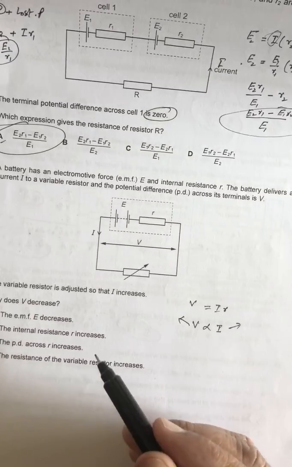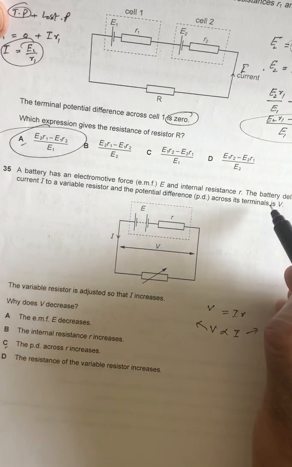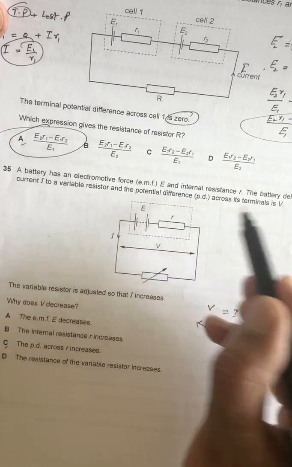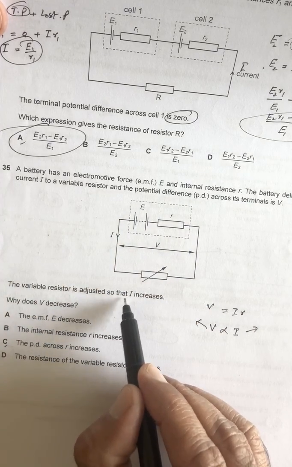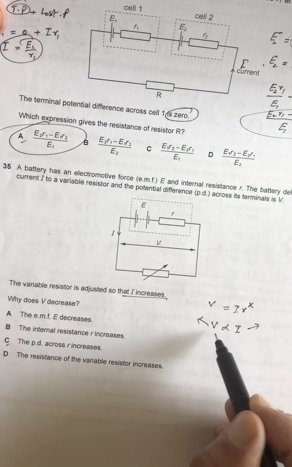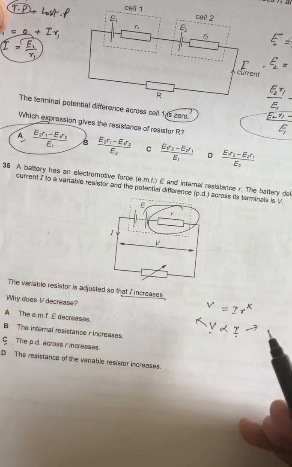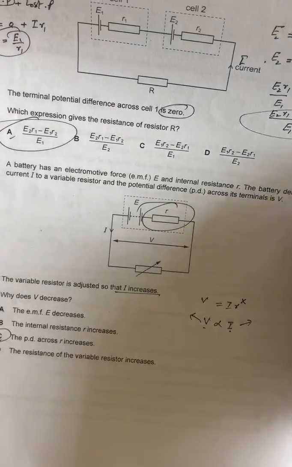And in the next question, a battery has EMF E, internal resistance r, the battery delivers current I. The variable resistor is adjusted so that the current increases. So when current increases, resistance is constant. So V is directly proportional to I, so definitely the potential across this resistance R increases. So C is the answer.